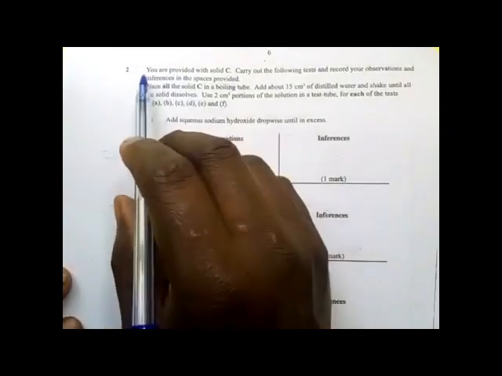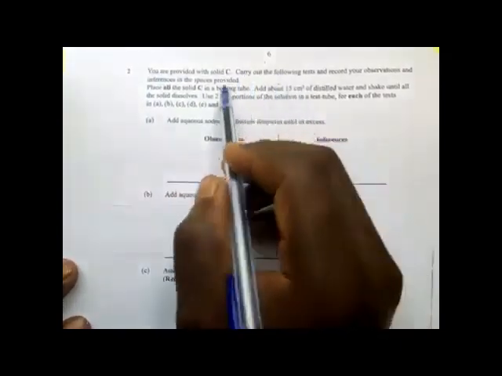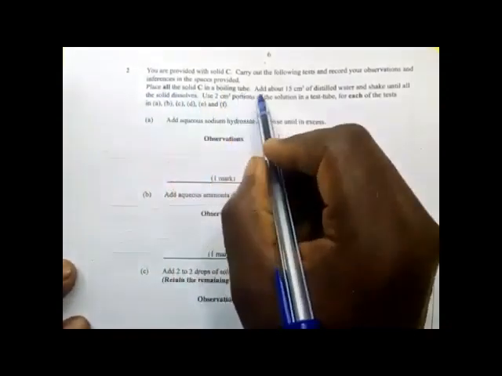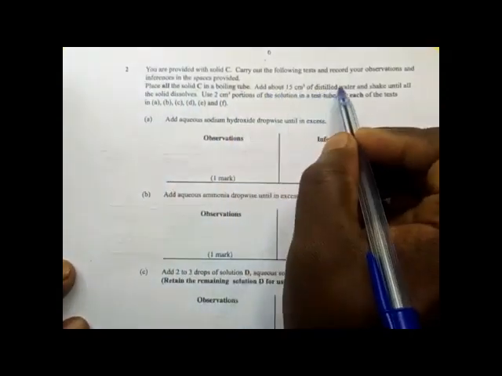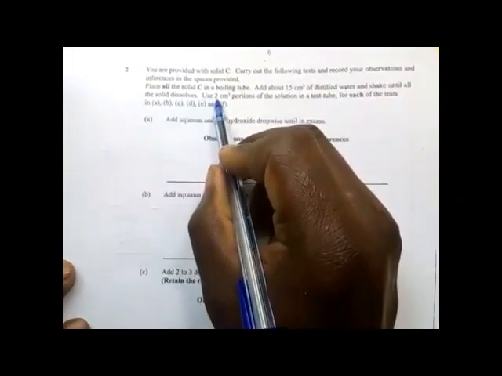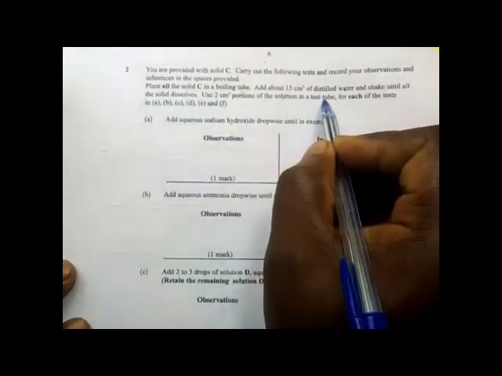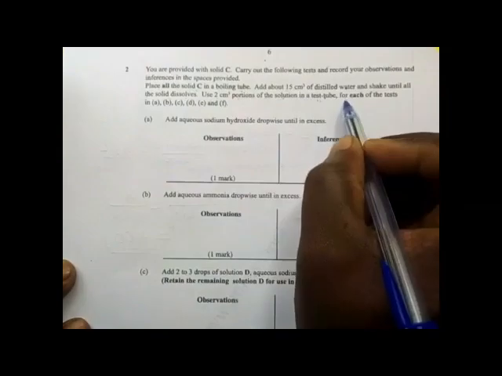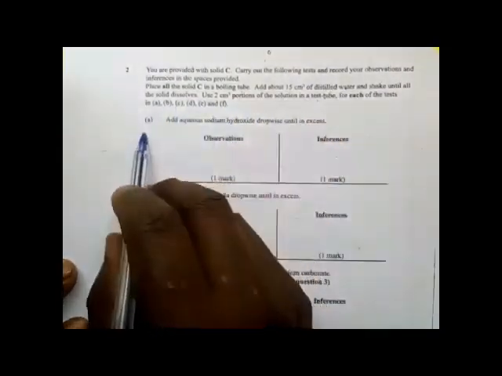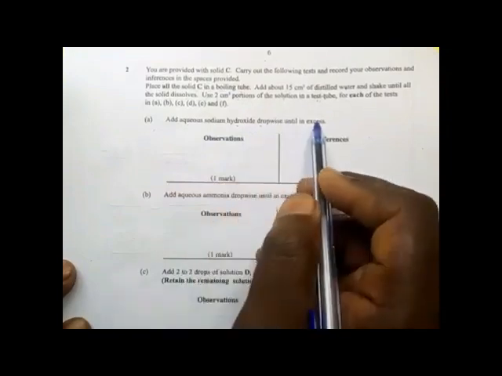Quickly, let me take you through the qualitative part of it. We have been given solid C. Place all solid C in a boiling tube. Add 15 cm³ of distilled water and shake until all the solid dissolves. Use 2 cm³ portions of the solution in a test tube for each of the following tests A to F. A. Add aqueous sodium hydroxide dropwise until in excess.